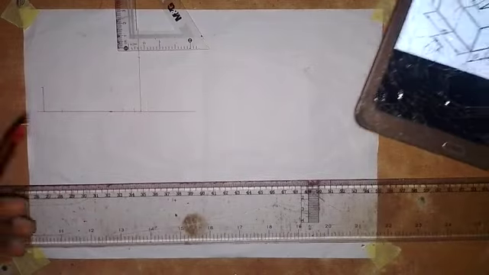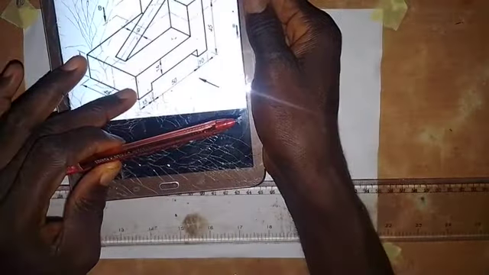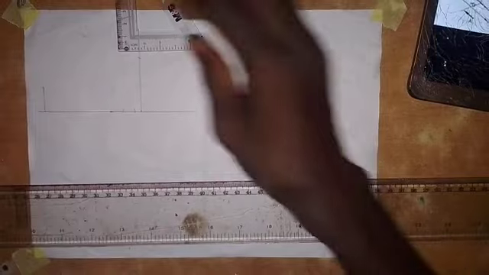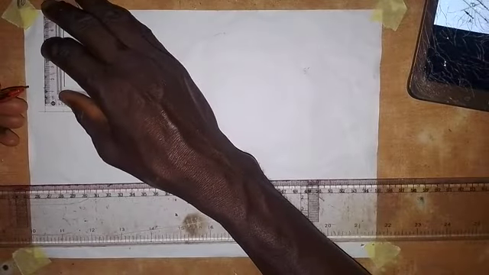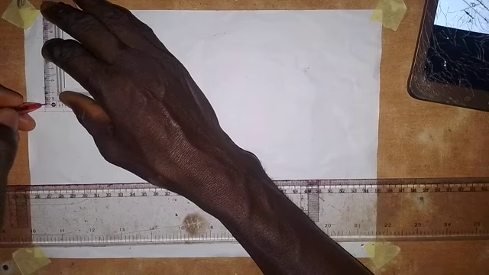There's another part that I need to take the measurement of. We have the thickness from here to here, which is 14 millimeters. So I need to take that measurement. From here I will take 14 millimeters down. So this is 14 millimeters here.